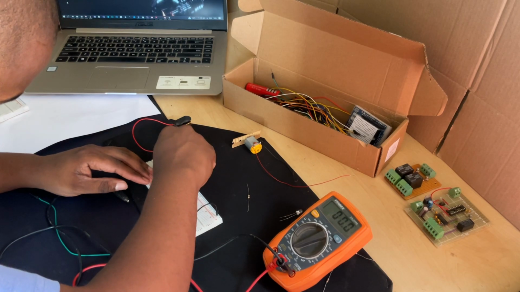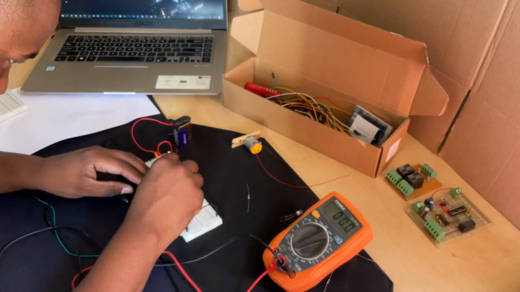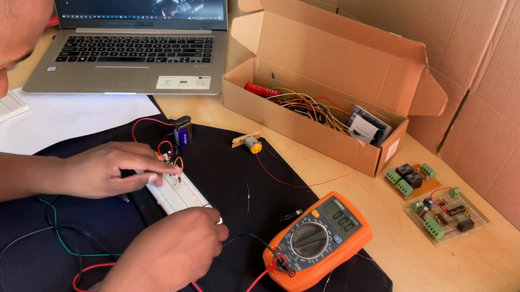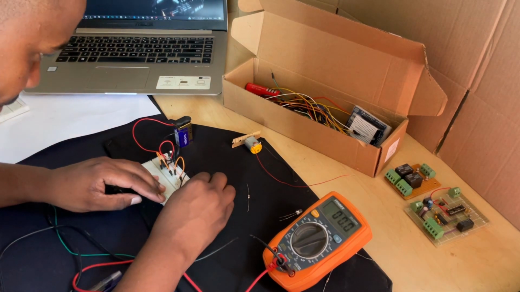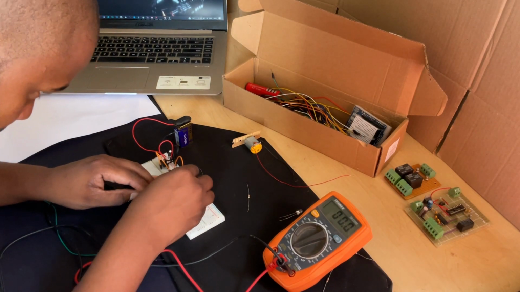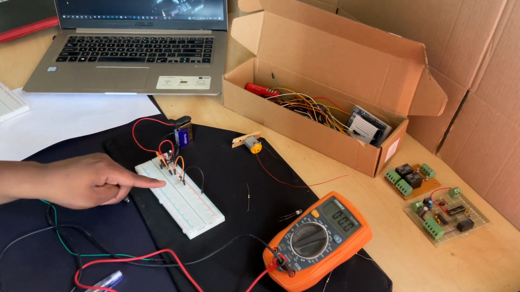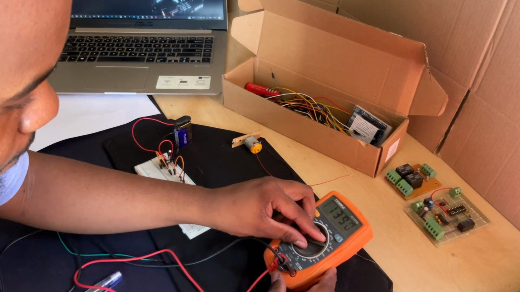So let's build this circuit. We build the circuit by rearranging the resistors to be in parallel instead of in series like before. Here I'm just making sure that all the connections are made properly. We can now set the multimeter to voltage mode and measure the voltage.